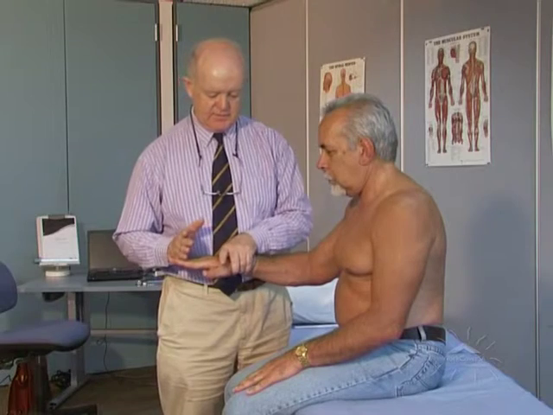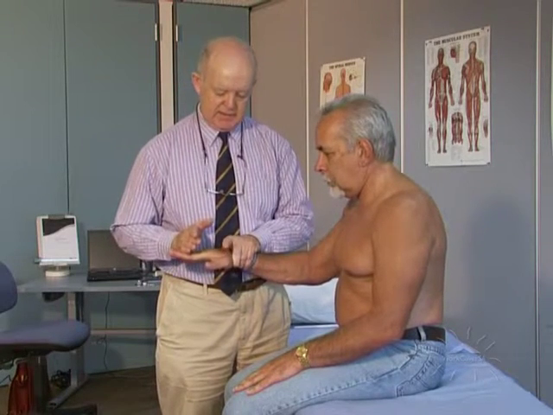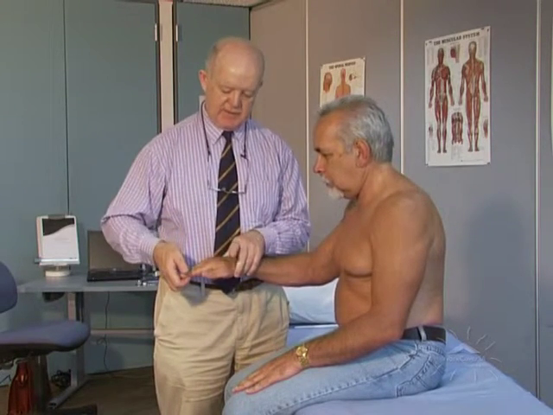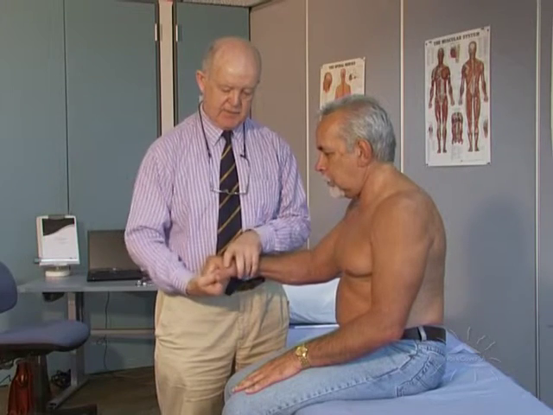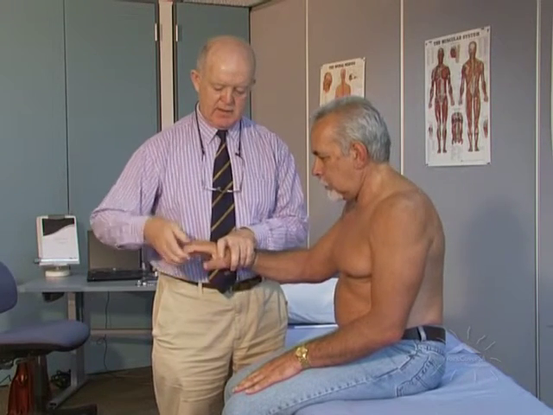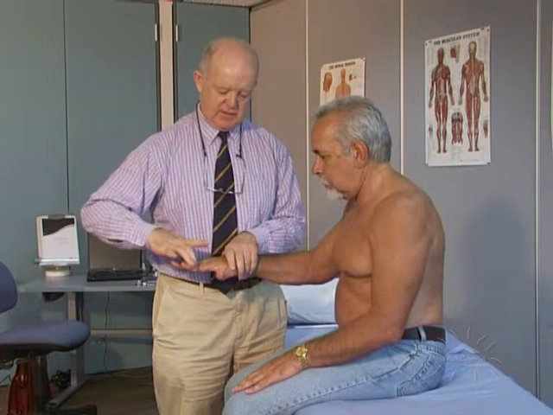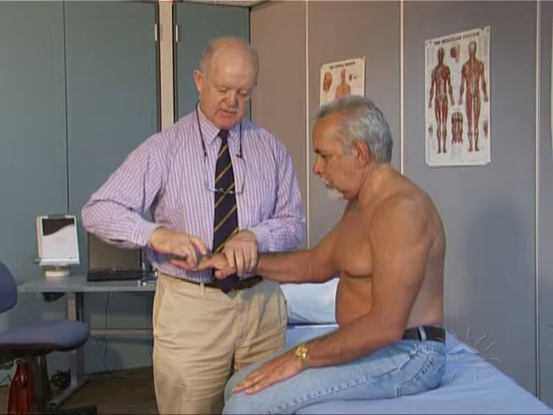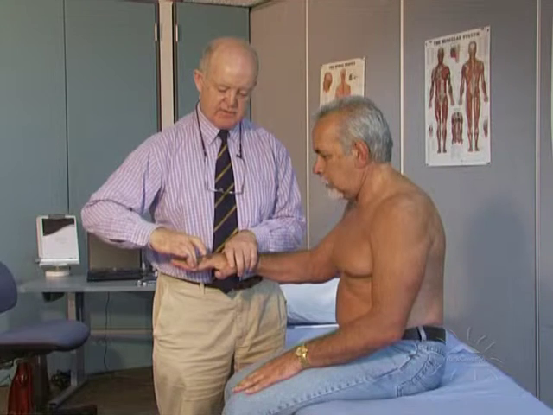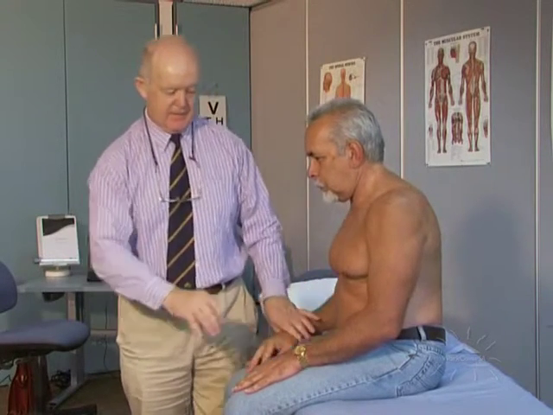It can also be tested by having the patient curl or flex his or her fingers and then maintain this position against the examiner's attempt to straighten them. T1 is assessed by testing the intrinsic muscles. This is most commonly done by the patient spreading the fingers and maintaining this position against resistance.